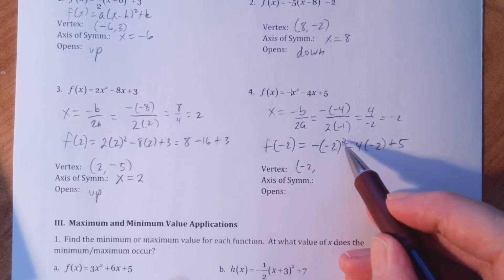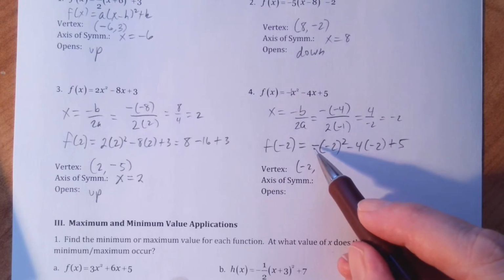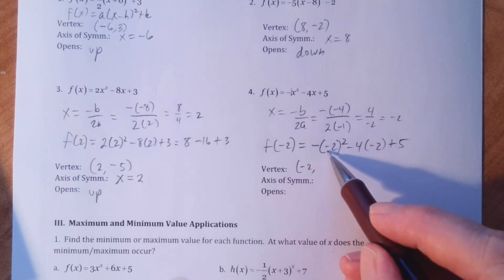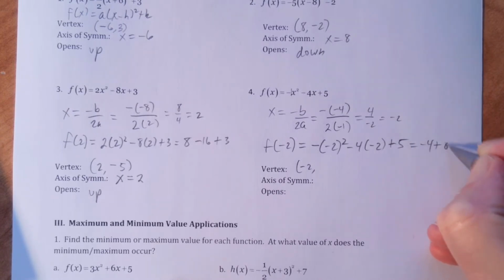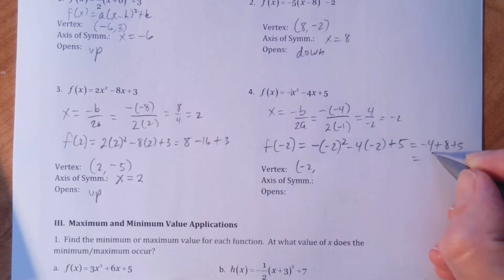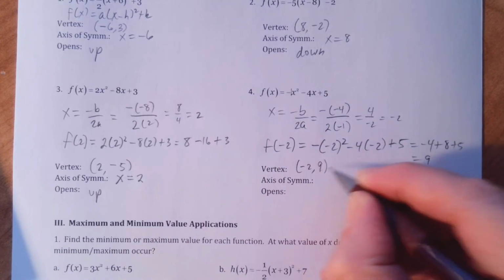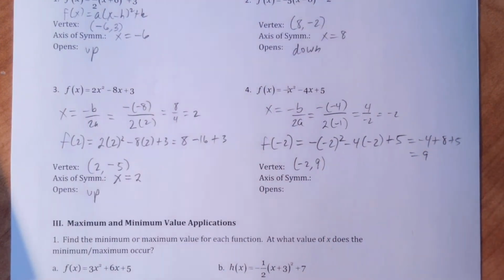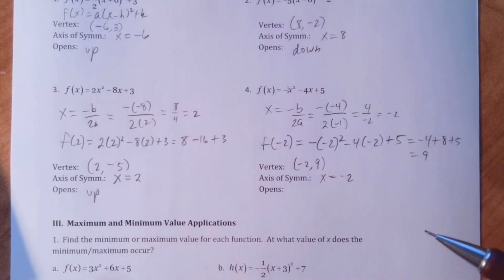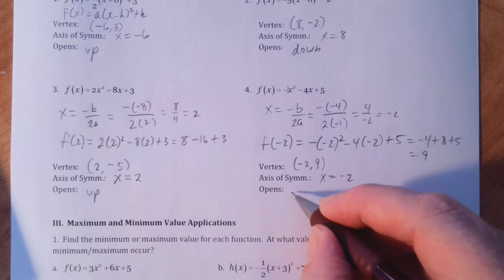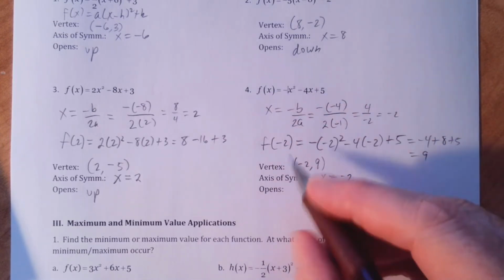So notice this is 4, any number squared is positive, but you make it negative because of the negative out front. So -4 plus 8 plus 5. That's going to be -4 and 8 is 4, plus 5 is 9, so (-2, 9) is the vertex there, and x equals -2 will be your axis of symmetry, and this one opens down because of the -1.